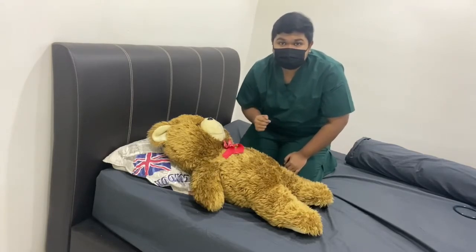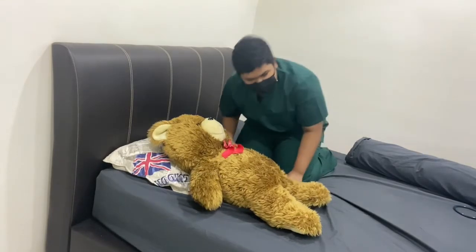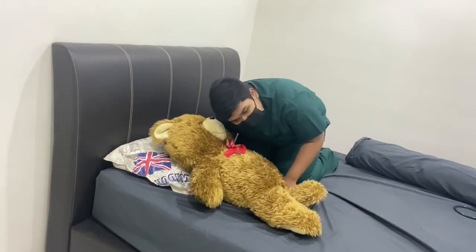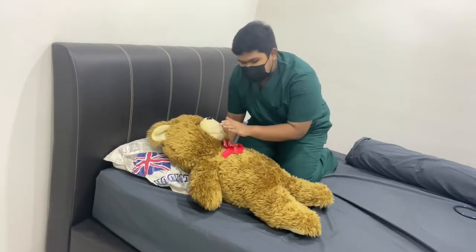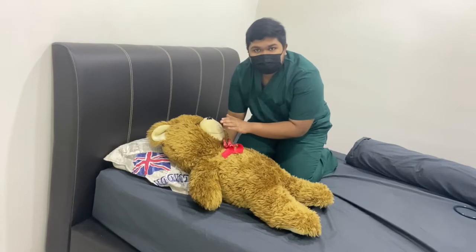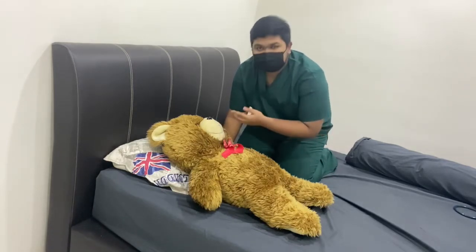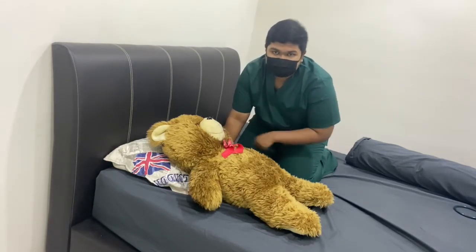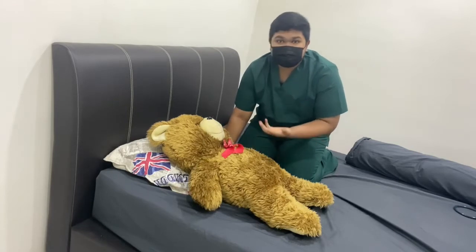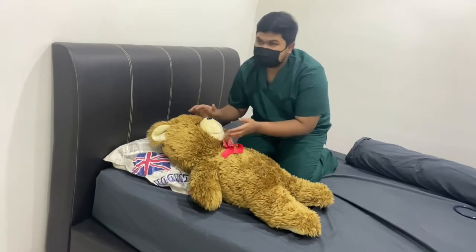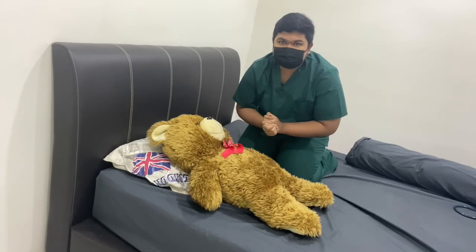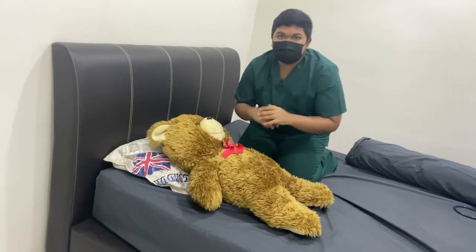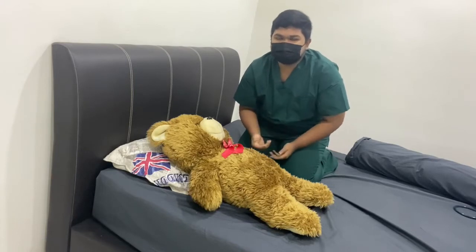The next step is to listen for any breathing, as well as feeling at the opening of the mouth for any airflow. And if that is not present, then the patient has stopped respiring. Another tip is to check the tongue of the patient, because usually when the patient is in this position, the tongue would roll back and block the airway, causing asphyxia.